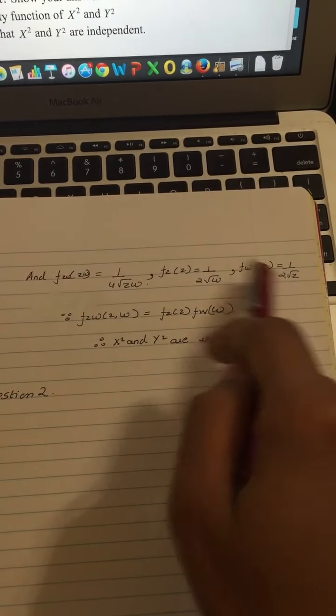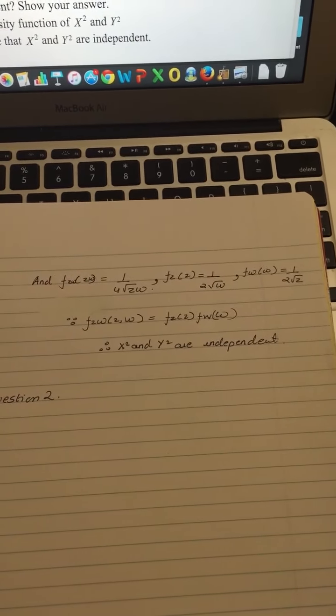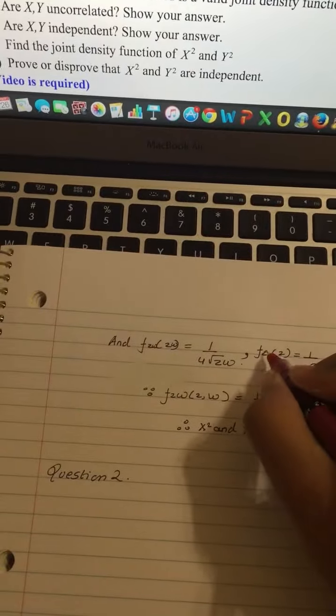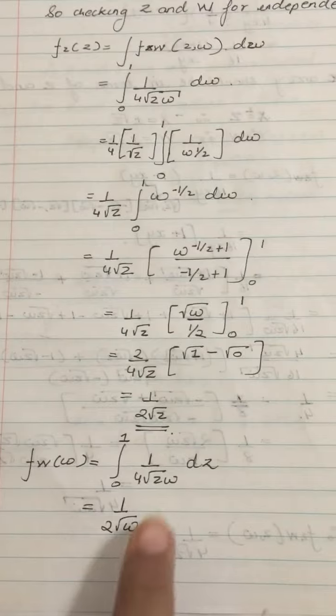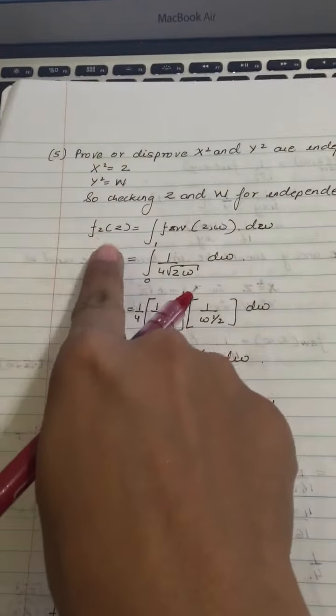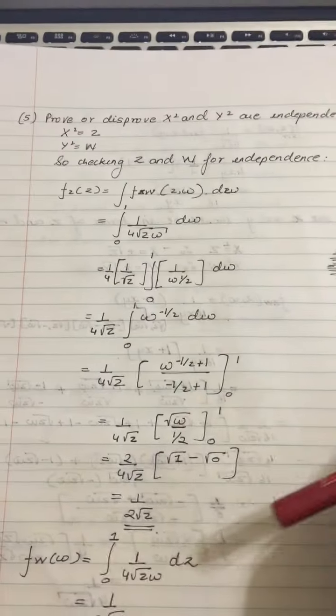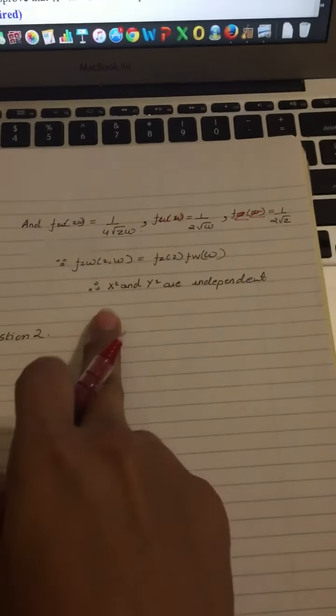I think I've inverted this while writing. I'm sorry. f of omega is 1 upon 2 root omega. f of z is 1 upon 2 root z, like we found out here. And when you multiply these two, you're going to get f of z omega. That's why x square and y square are independent. Thank you.